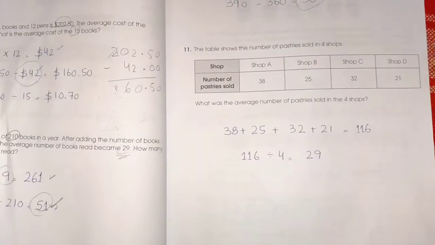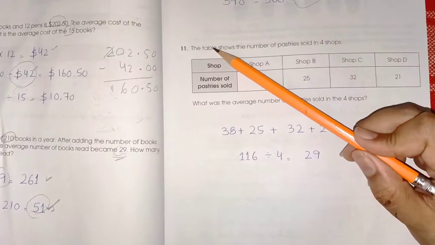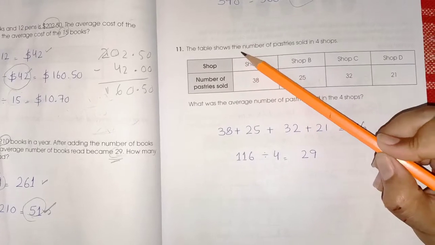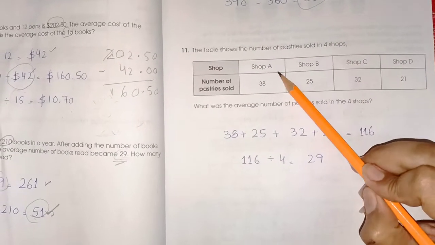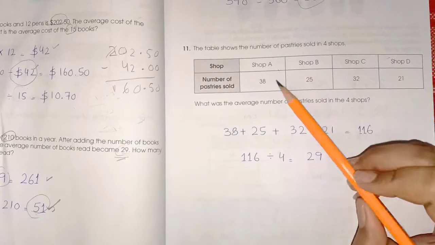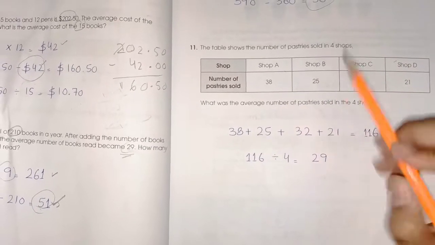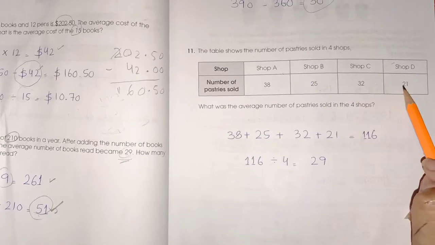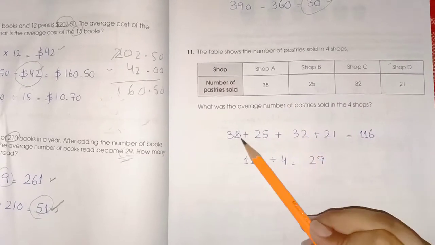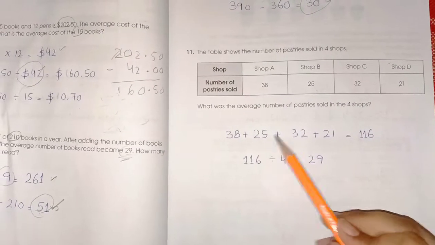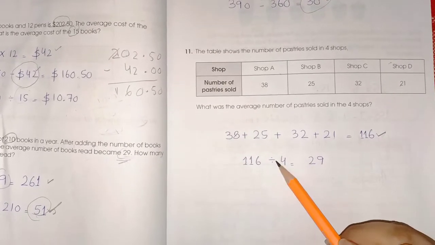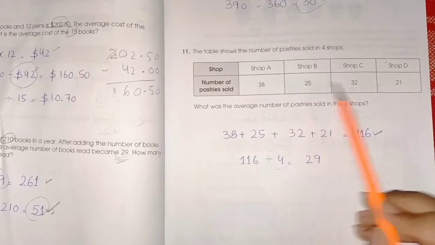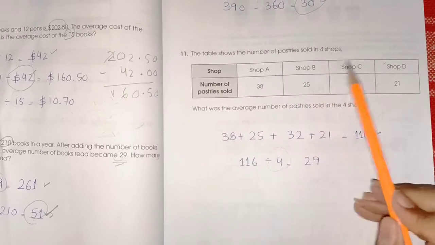Number 11. The table shows the number of pastries sold in 4 shops. Shop A, B, C and D. Number of pastries 38, 25, 32, 21. So we have to add all the pastries. 38, 25, 32, 21 is 116. Now we have to divide this by the total number of shops. 1, 2, 3, 4.